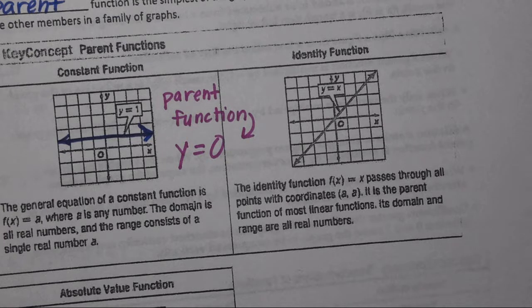And we're only talking about functions, and that's not a function. So yes, we've had to graph it and do some stuff with it lately. But in this section that's specifically on functions, since that's not a function, it's not going to come up.